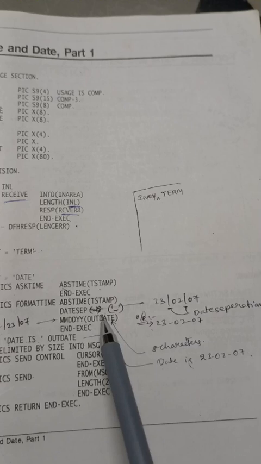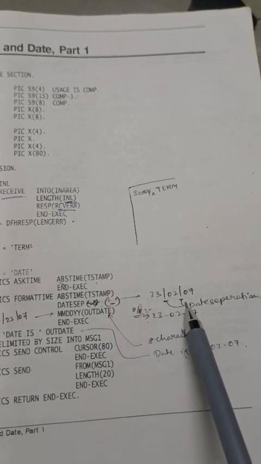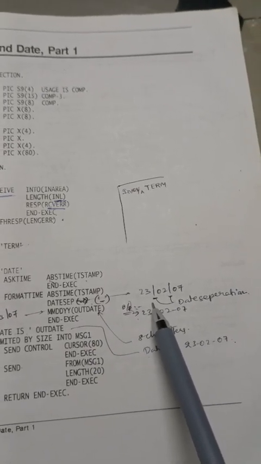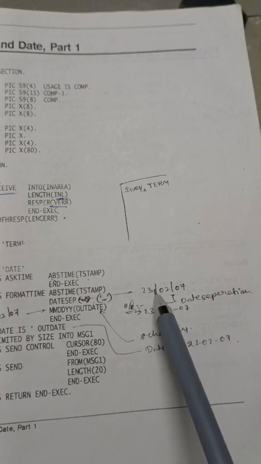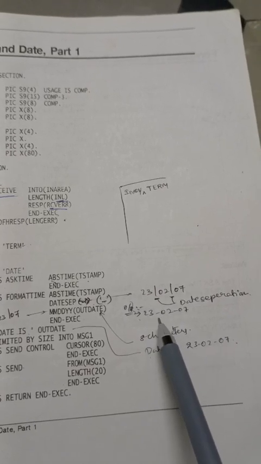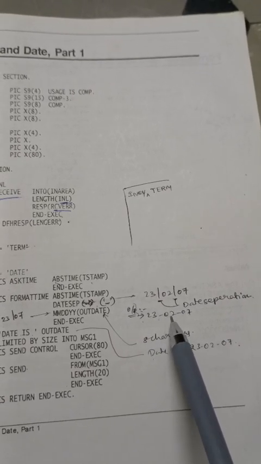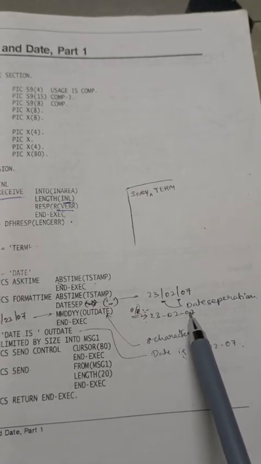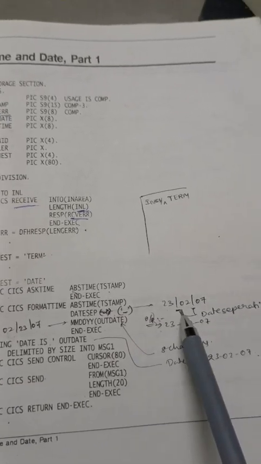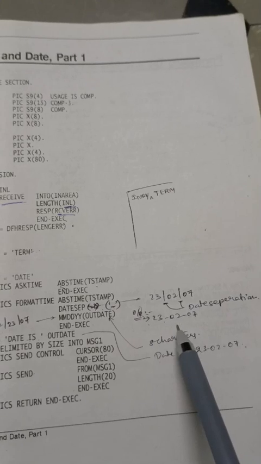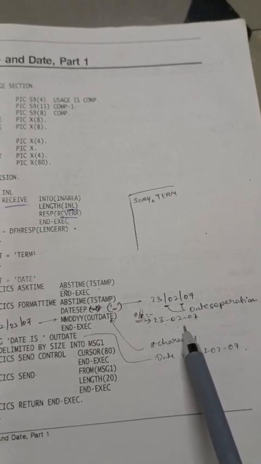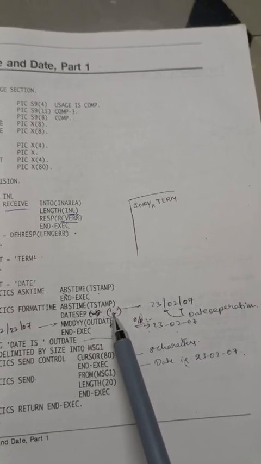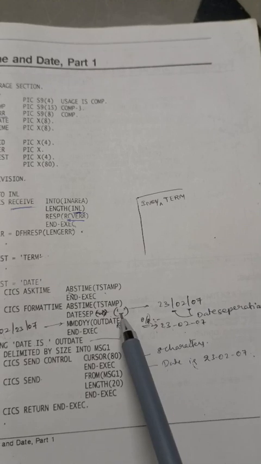So I am passing the date separator as a hyphen. See here, wherever the hyphen is there, it will be removed and it will format into 230207: date, month and year. These are the system-defined formats. I am going to reconvert them into my own requirement. I am passing a hyphen here. You can pass your own requirement.